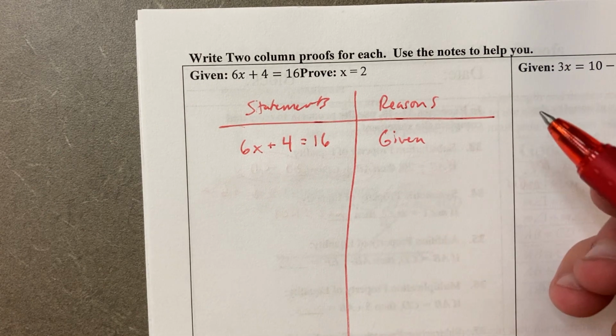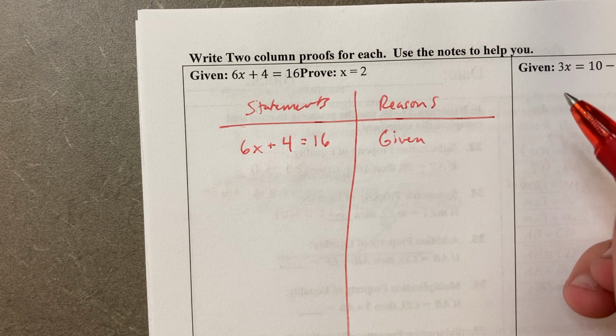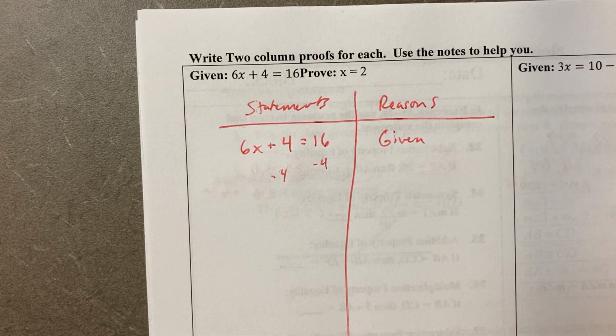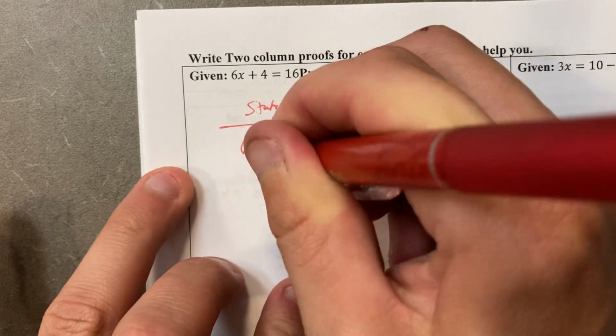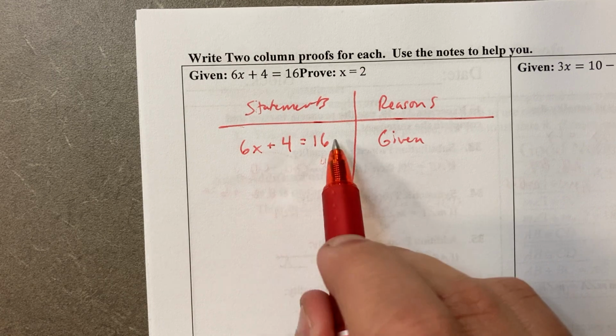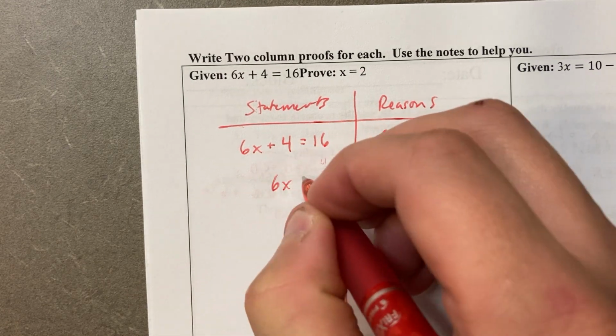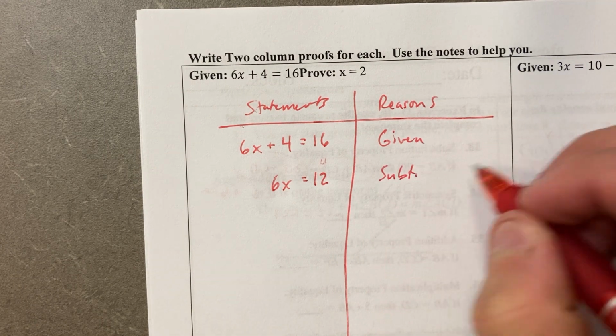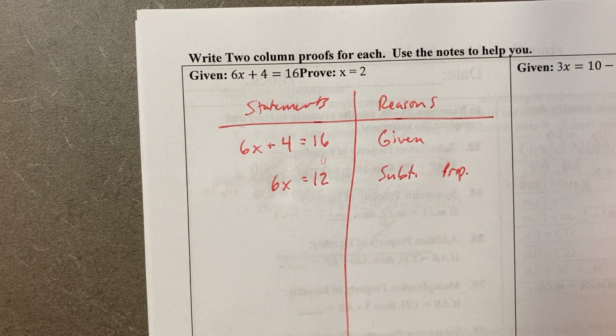Now what do we do? Well, if I was solving this in algebra class, I would subtract 4 from both sides. But this is geometry class, so we're just going to show the next step. What would happen if I subtracted 4? That would give me 6x equals 12. I used the subtraction property. I subtracted 4 from both sides.